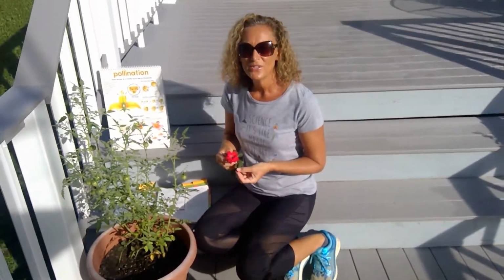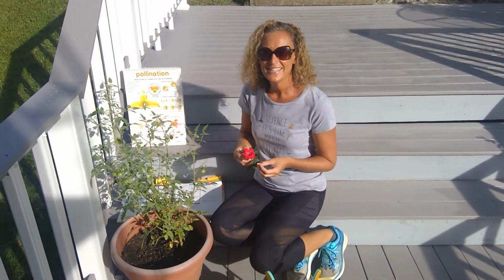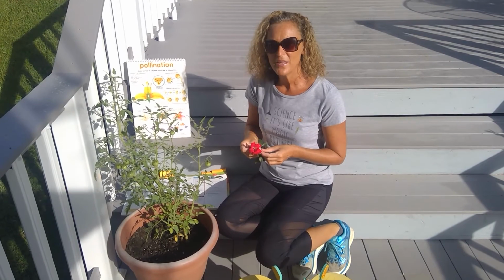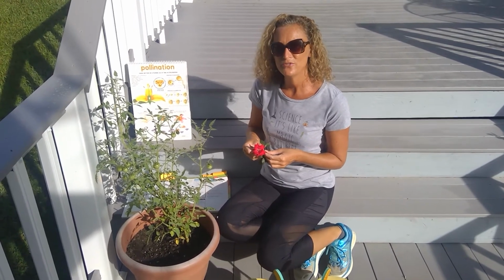I hope you all have learned a lot about pollination today, and the next time that you see a flower, you'll be thinking of the pollen traveling from the anther to the pistil to make seeds for new plants.